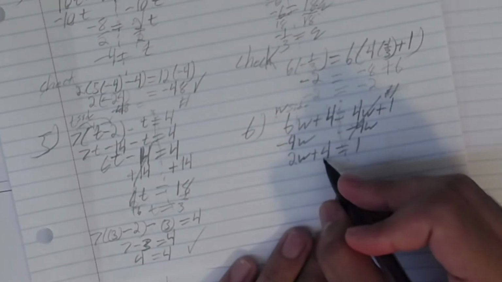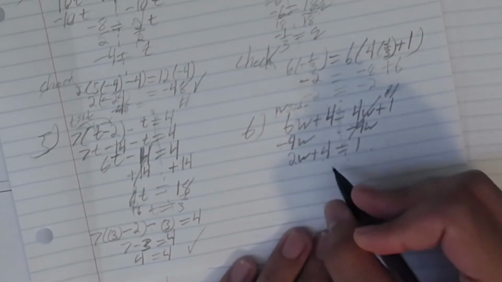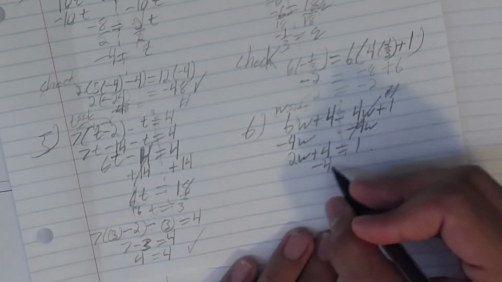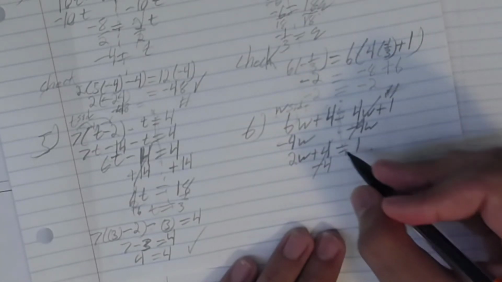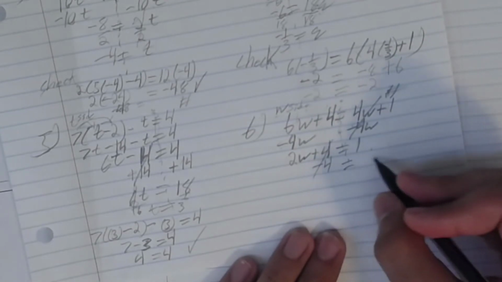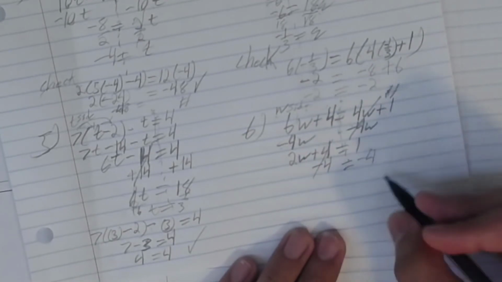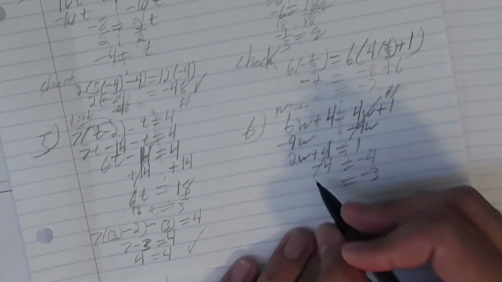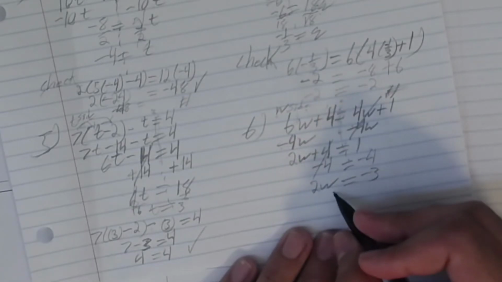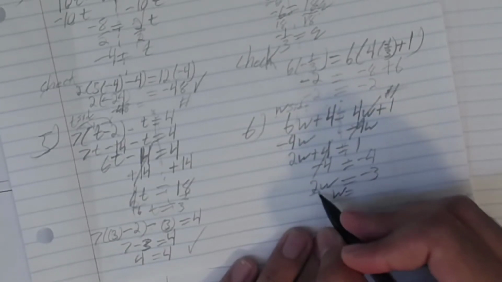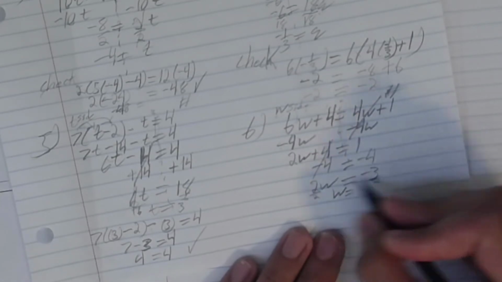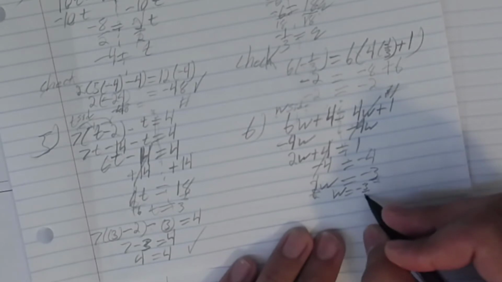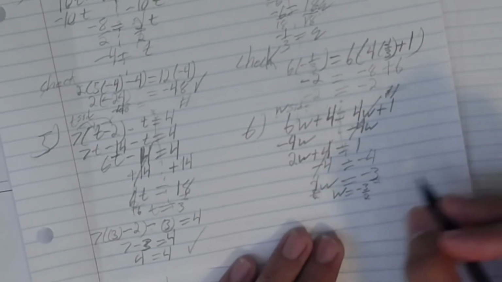Now we have to move the numbers on this side to this side. So we gotta get rid of that positive 4. How do we get rid of it? We have to subtract 4. The same thing. Now we have negative 4 on this side too. Now we have negative 3 on this side, and then we got 2w on this side. So for w, we gotta divide 2 on this side and divide 2 on that side. This cancels out, just left with our w. So our w is negative 3 halves.